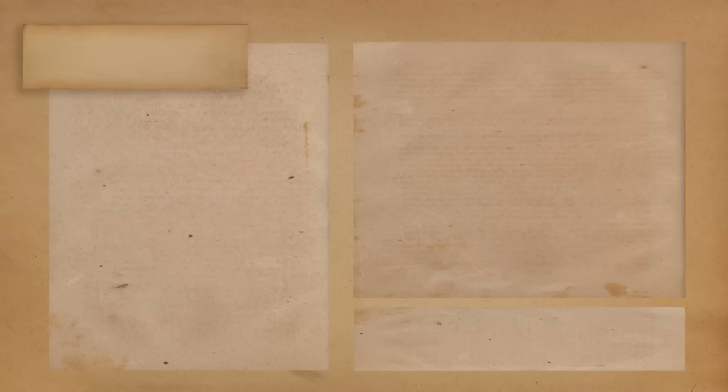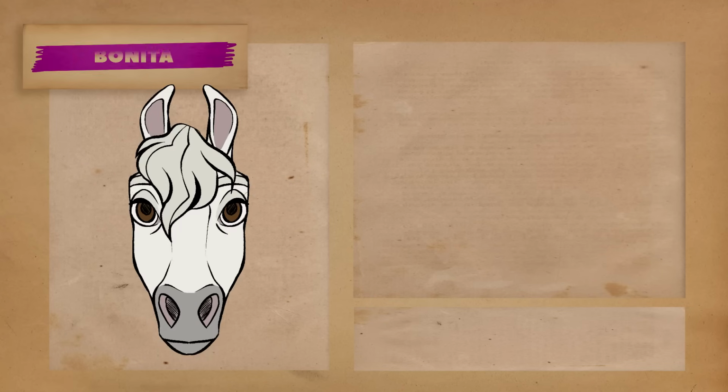Now it's time for Rain's family tree. Ironically, we know more about Rain's family tree than we do for the titular character himself. And all of this info is, you guessed it, from the book series, which is considered canon. So let's start off with Bonita. Bonita is Rain's maternal grandmother.